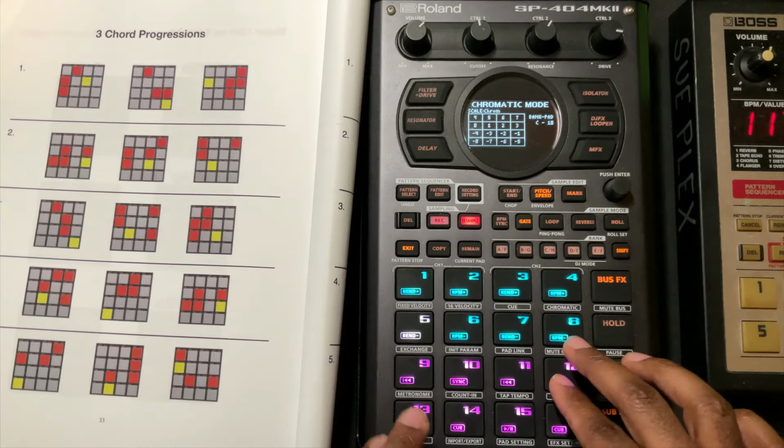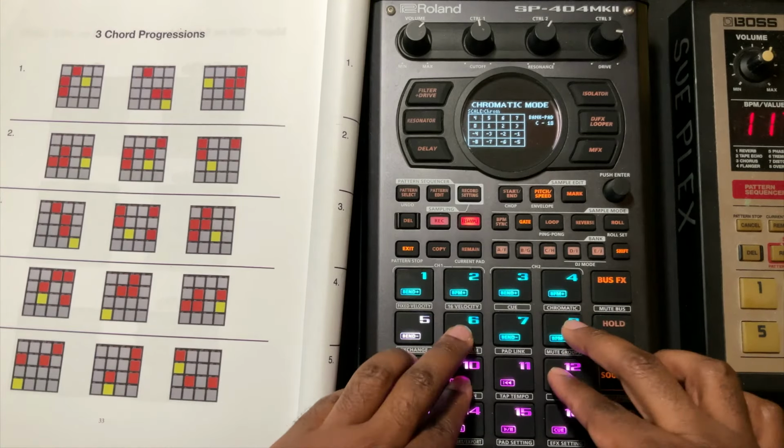And you can hold these notes for a long time if you want to. You know what I'm saying? So we'll just go.